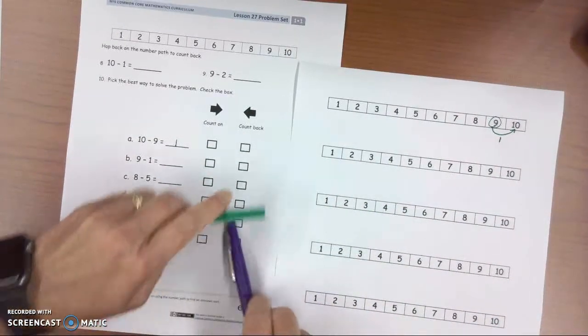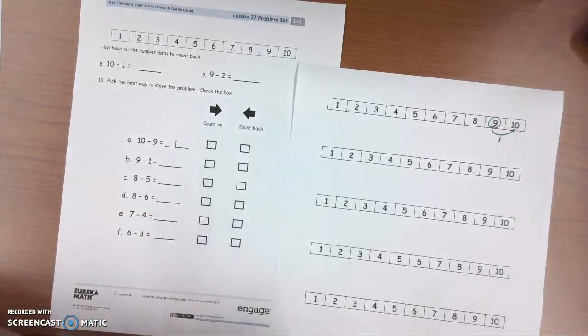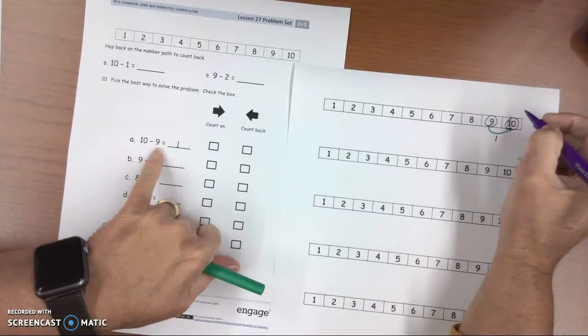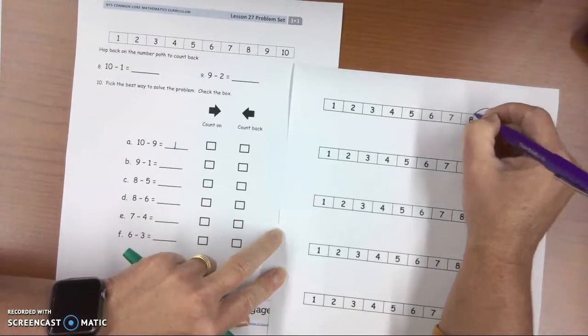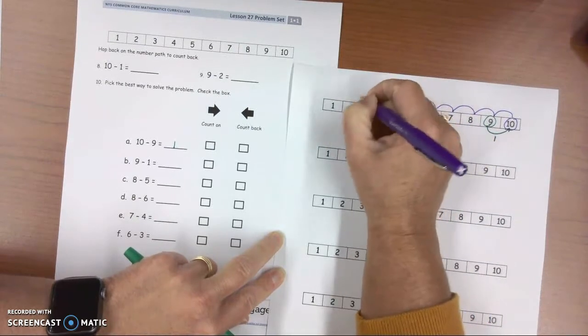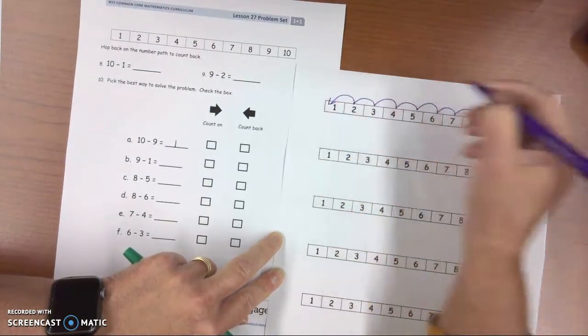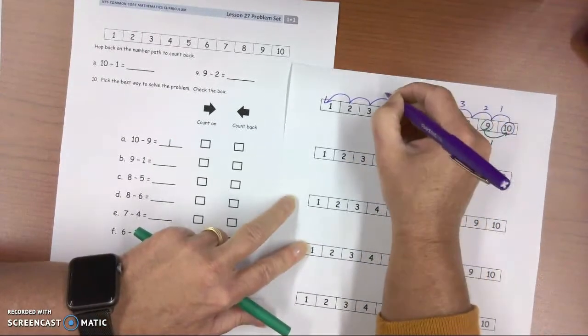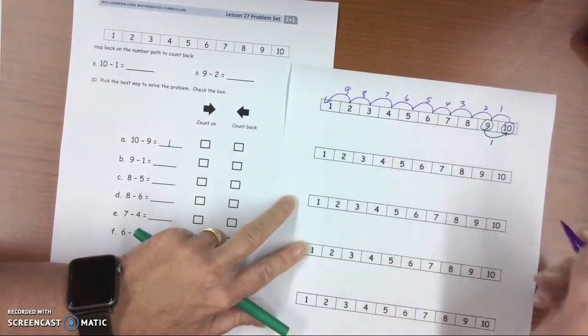If we try the counting back strategy, we would start at 10 and count back 9 hops. 1, 2, 3, 4, 5, 6, 7, 8, 9.